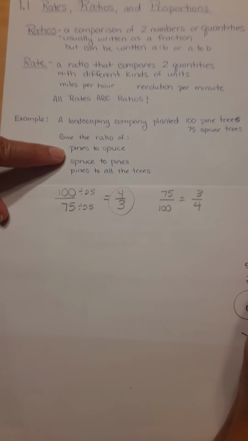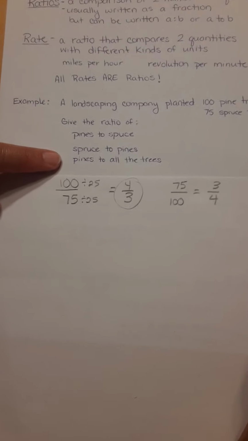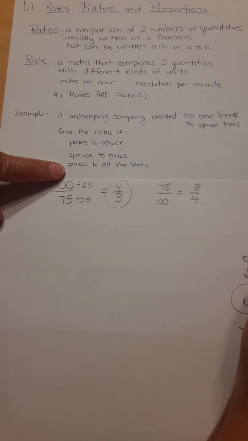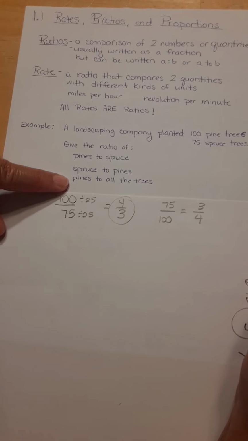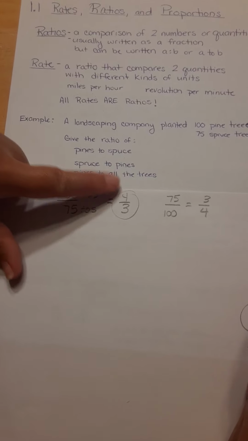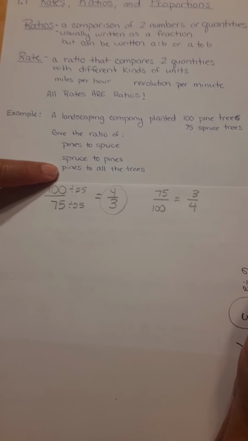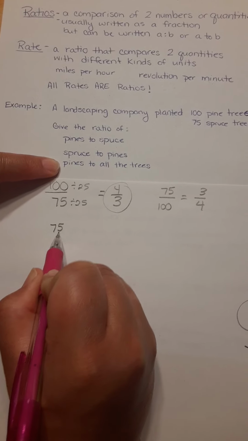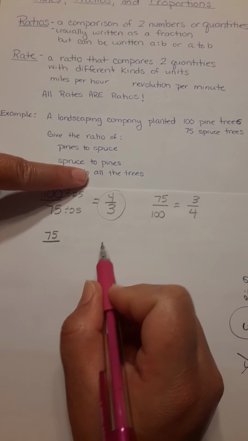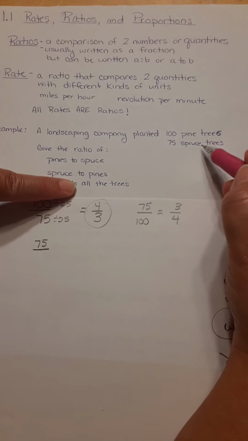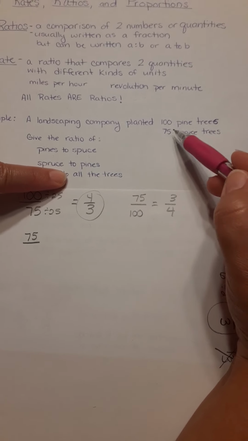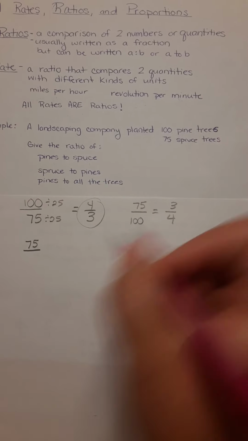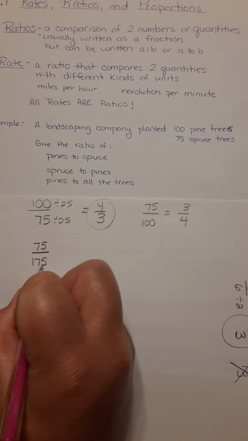Now be careful, in your examples, they might ask you to combine numbers. Here in this last example, they want us to study pines to all trees. So our first number is going to be just simply our pine trees, which is 75. And then we have to go ahead and add our trees that they gave us because they want to know all trees. So we're going to add 175 to get our total of 175.